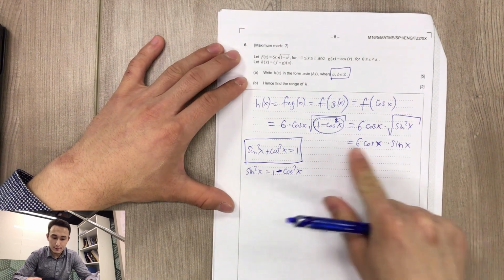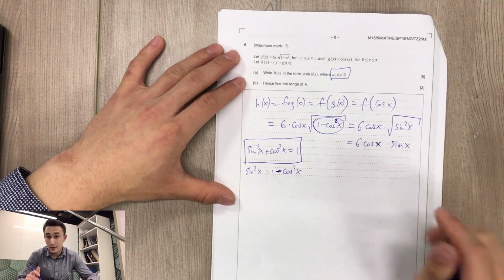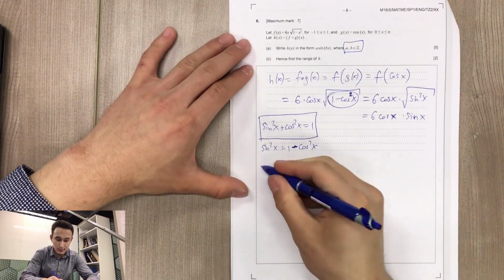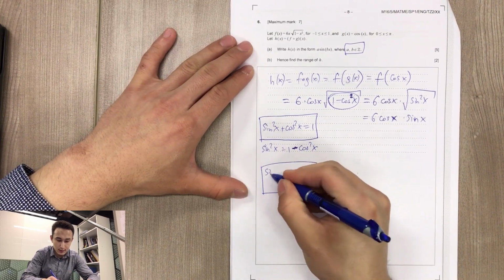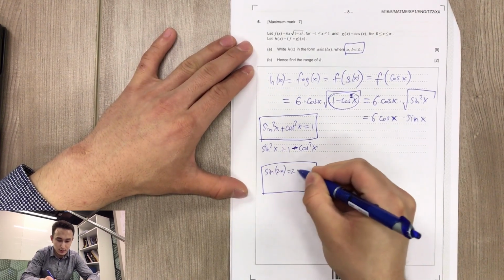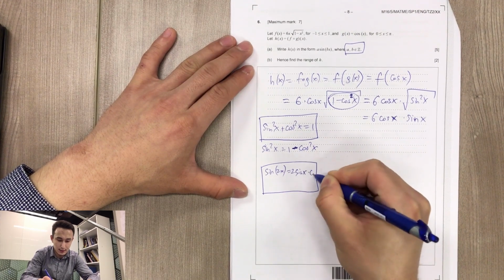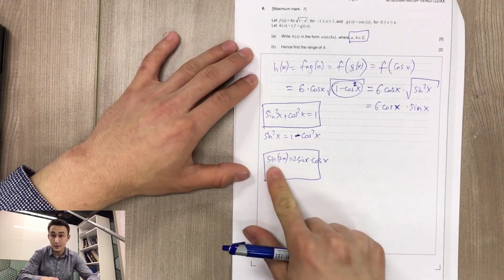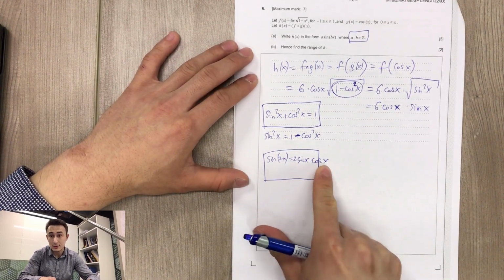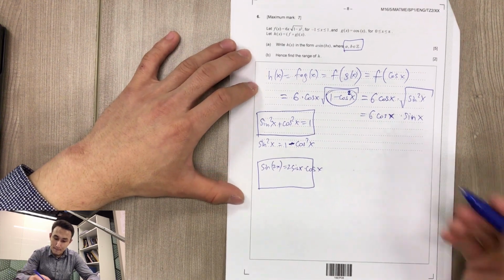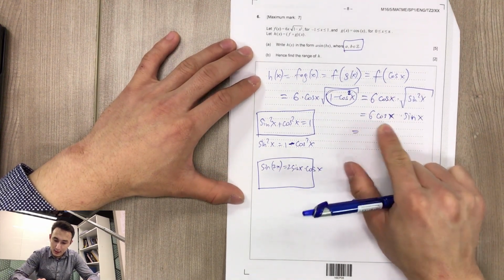Now, from here onwards, what we're going to use is double angle formula. Double angle formula is like this. Sine of 2x is equal to 2 sine x times cosine x. Okay, sine of 2x is equal to 2 sine x cos x. So, as you can see here, we have 6 cos x sine x.